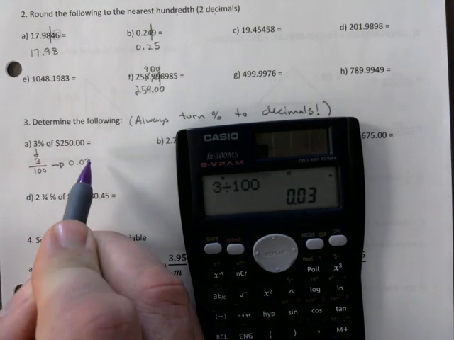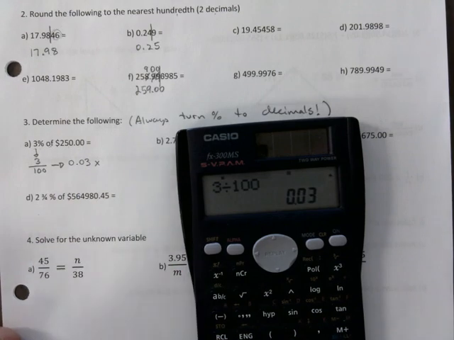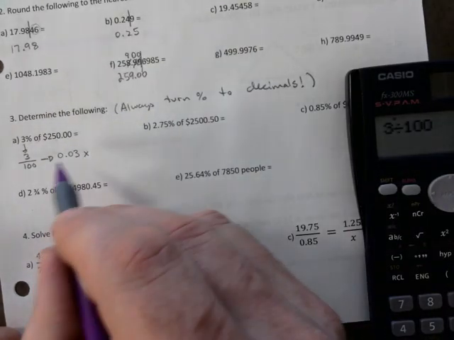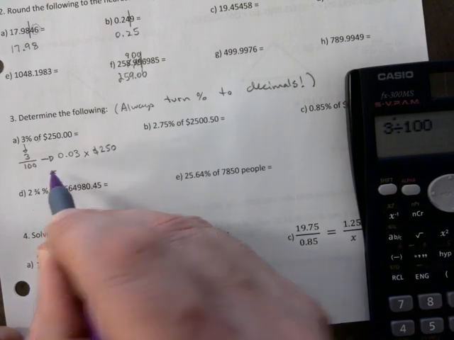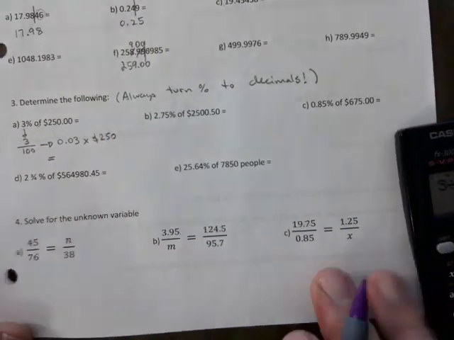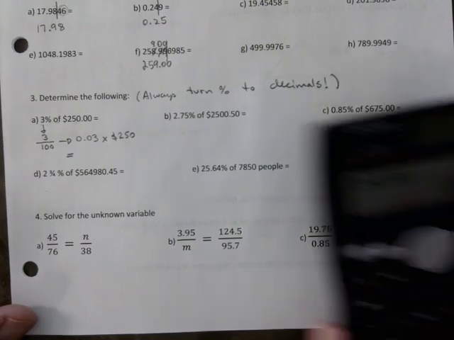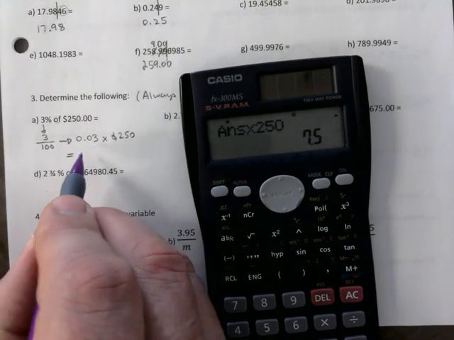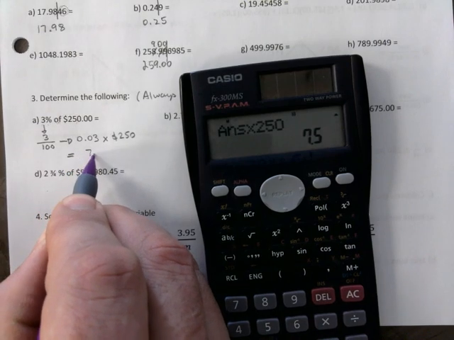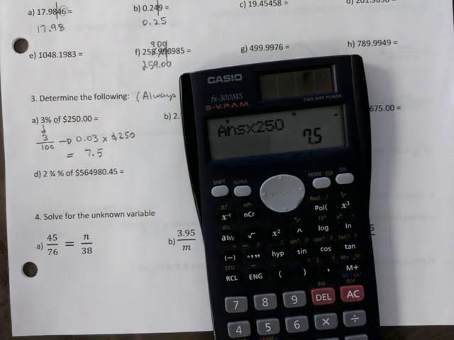And of in math means times. You're going to find 3% of 250 bucks. So let's go ahead, 0.03 times 250. That's 7.5 according to our calculator. There's 2 things wrong with that answer right now.